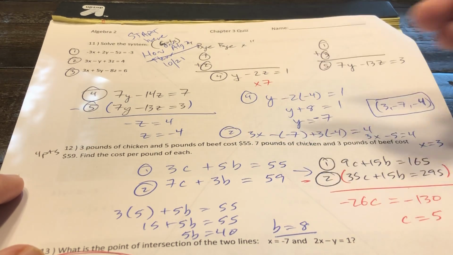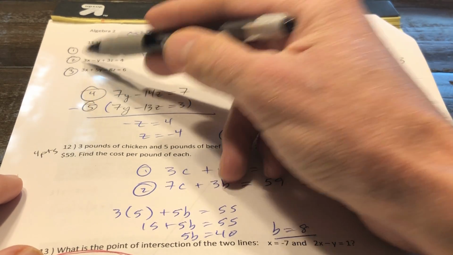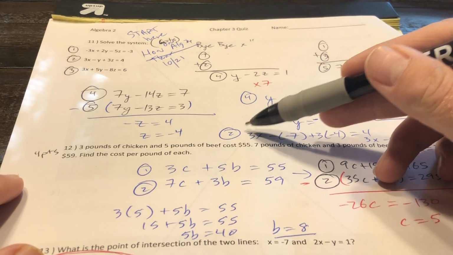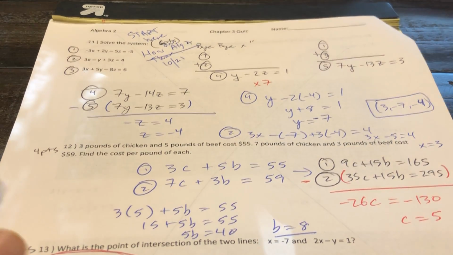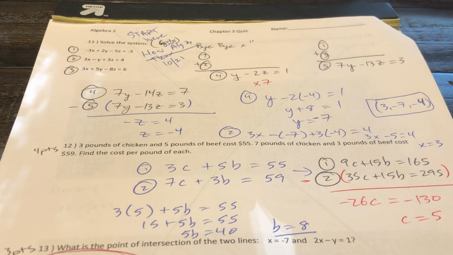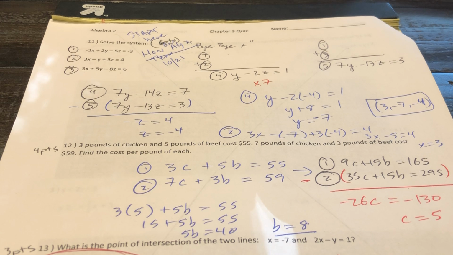And I'm going to go back to, which one did I choose? I chose equation 2. Just label, organize yourself well. 3x minus a negative y plus 3z is equal to 4. And you solve to get x is 3. Pretty pleasant answers. All right?